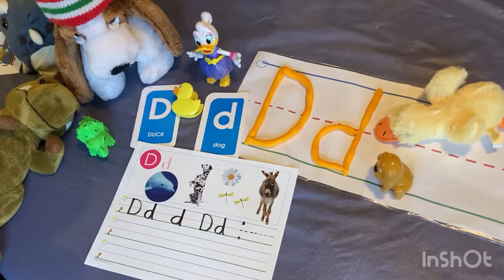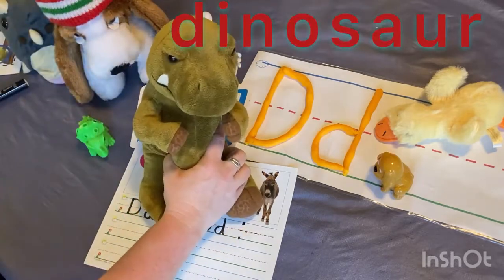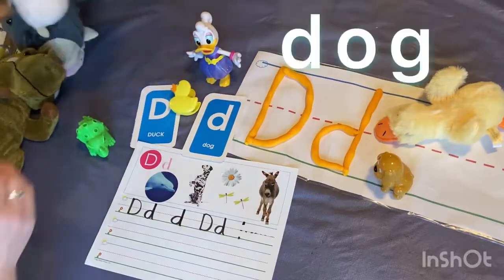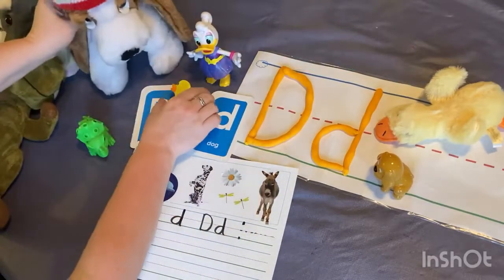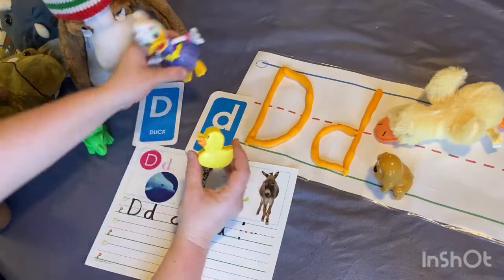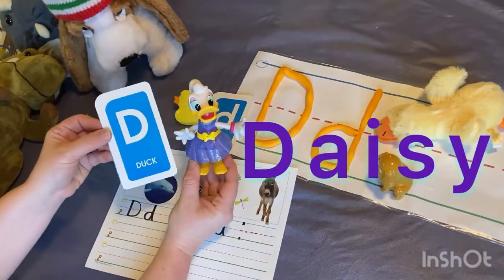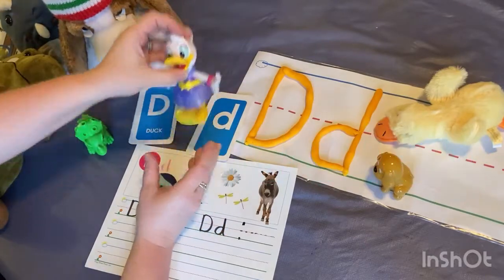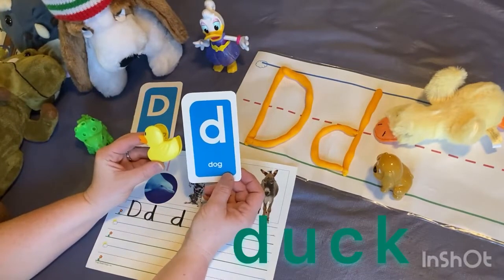I have some things here that start with the letter D. I have a dinosaur, and a dog. Daisy and duck both start with D. Daisy would start with a capital D because only names and the beginning of sentences start with capital letters. Duck starts with a lowercase d because it's a noun, but it's not a name.